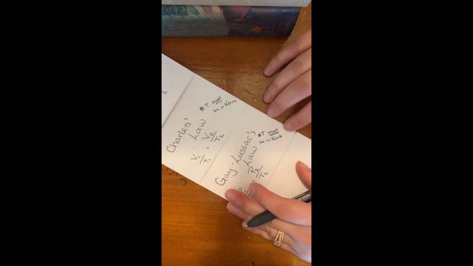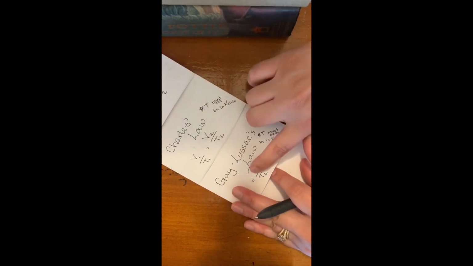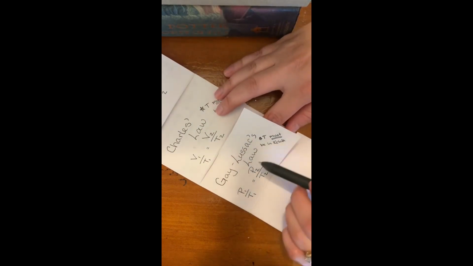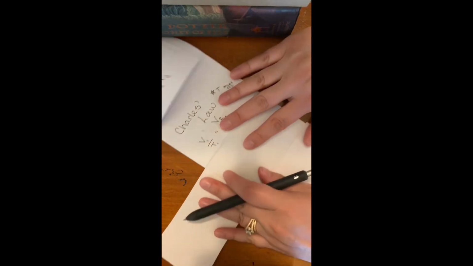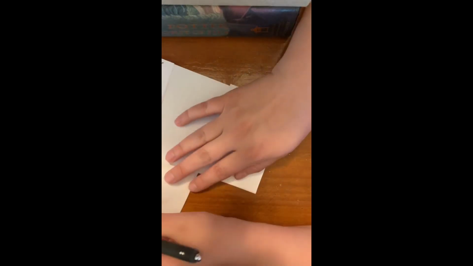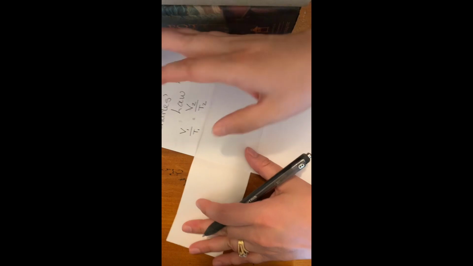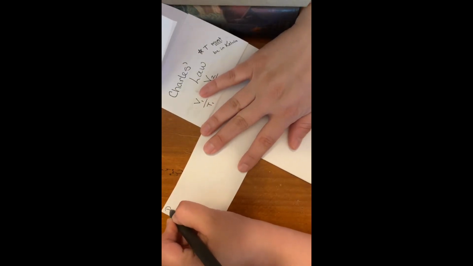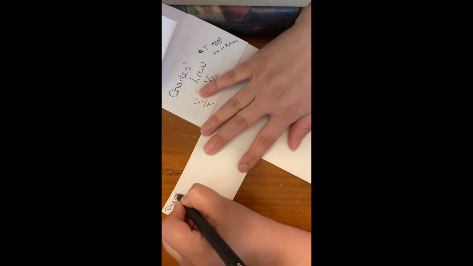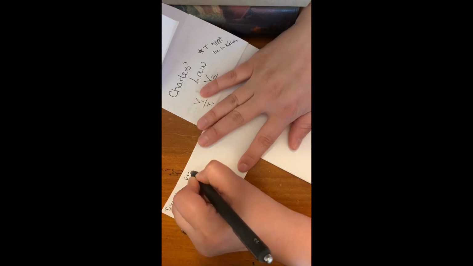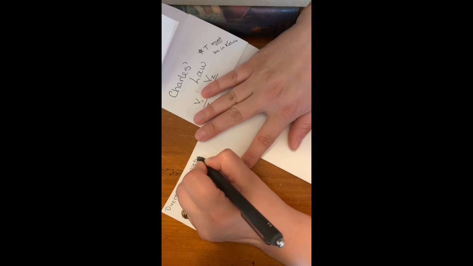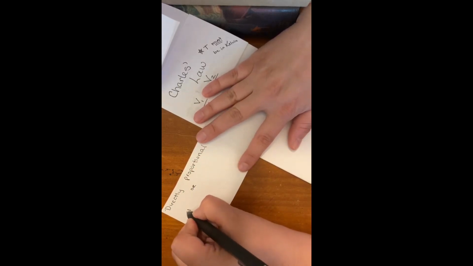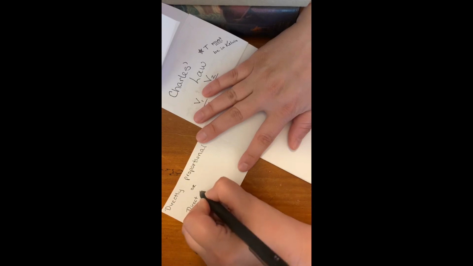Okay? So Gay-Lussac's law, because the equation is the same in terms of the relationship, we're dividing in both of them, this is also considered a directly proportional relationship. Or you could simply call this a direct relationship.